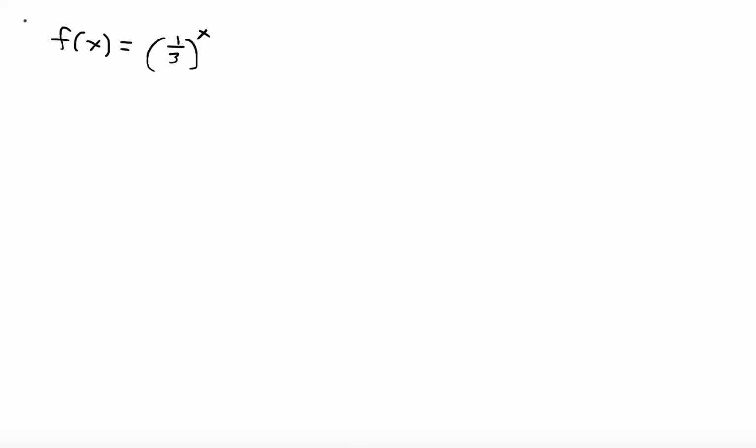All right, here we have this exponential function, f of x equals 1/3 to the x power. And we want to sketch the graph of this guy. First of all, we know that this is an exponential function because the x is in the exponent, right? That's what makes it an exponential function. This is not a polynomial function. So let's make a table of values and see what happens with the graph. Also, you should know what the general shape of an exponential function is.